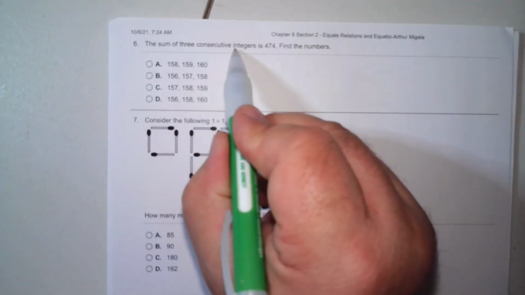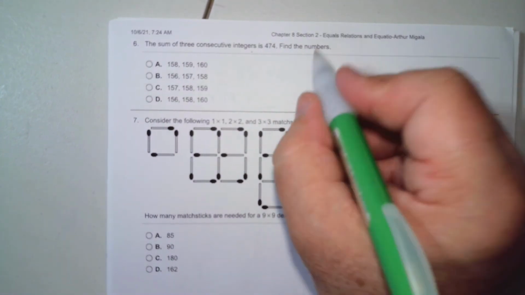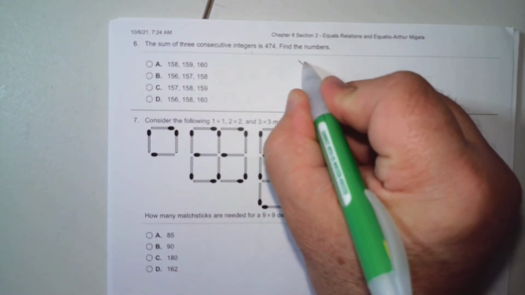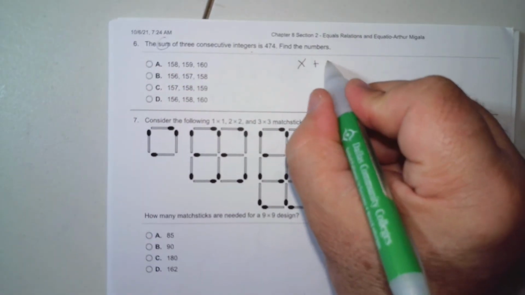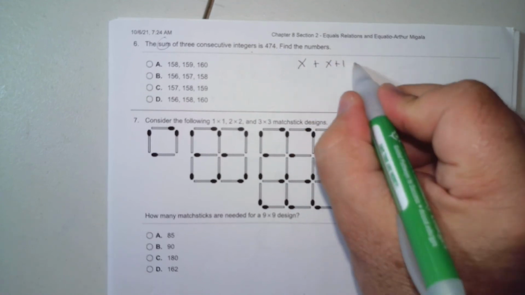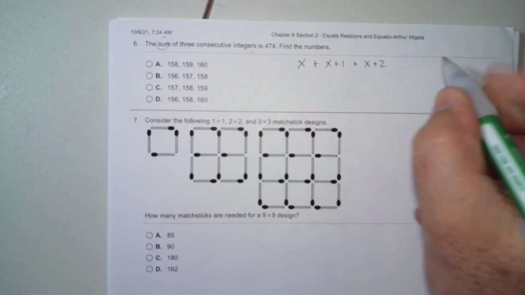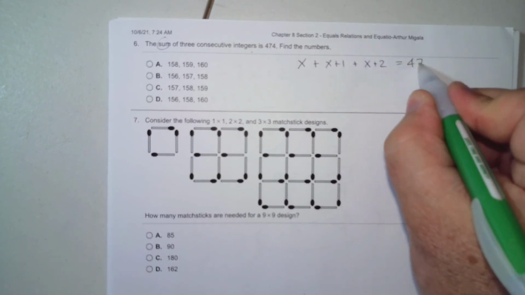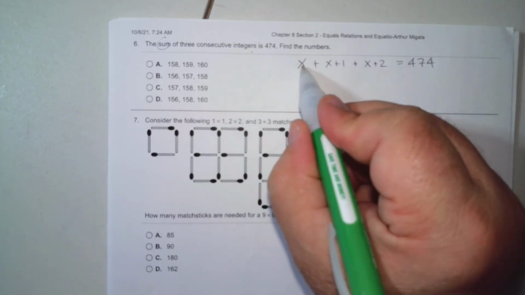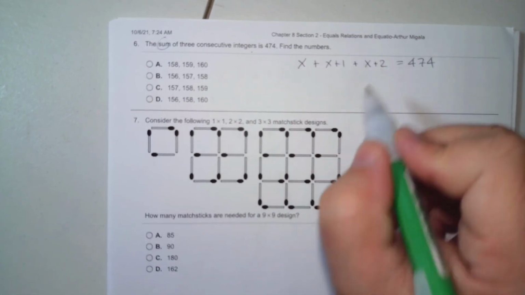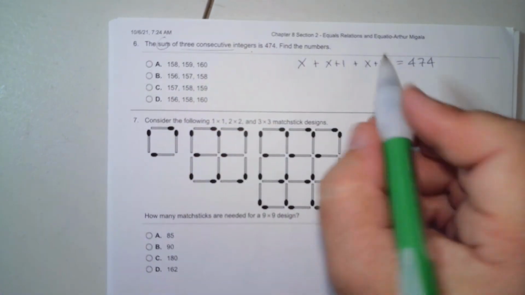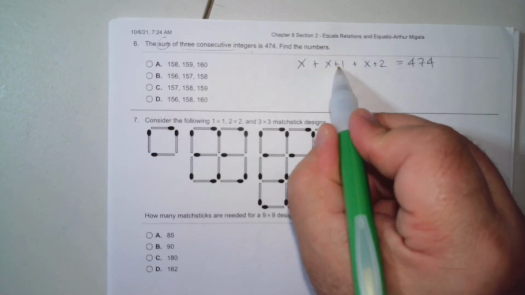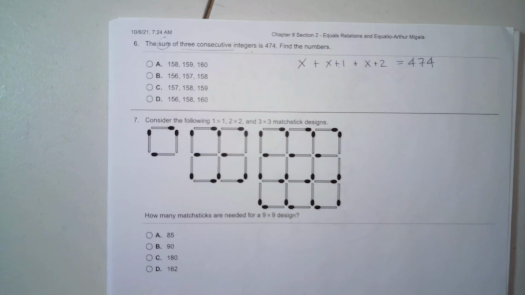The sum of 3 consecutive integers is 474. Remember, 3 consecutive integers. The sum, so we're adding them. The first one is x. The next one after that is x plus 1. Then x plus 2. Together they equal 474. Remember, if x is 5, 5 plus 1 is 6, 5 plus 2 is 7: 5, 6, 7. So that's 3 consecutive integers. If it was odd integers, it would be x, x plus 2, x plus 4, or even integers, same equation.